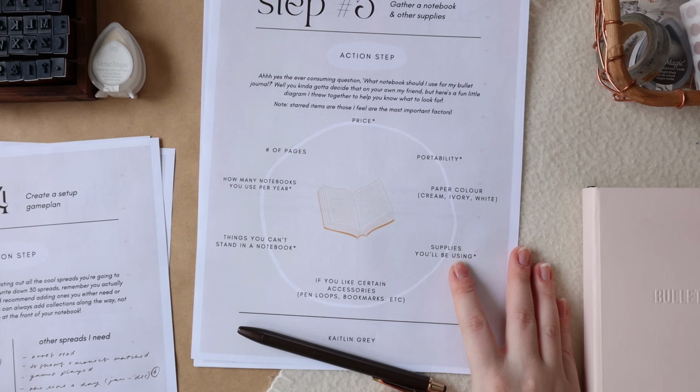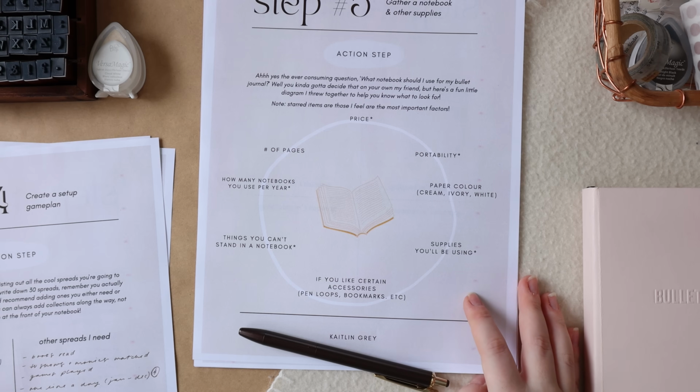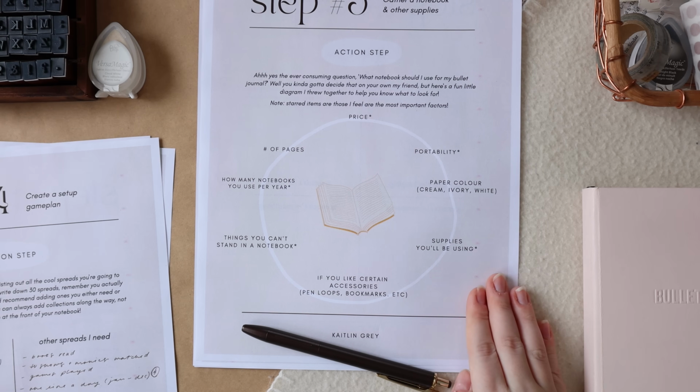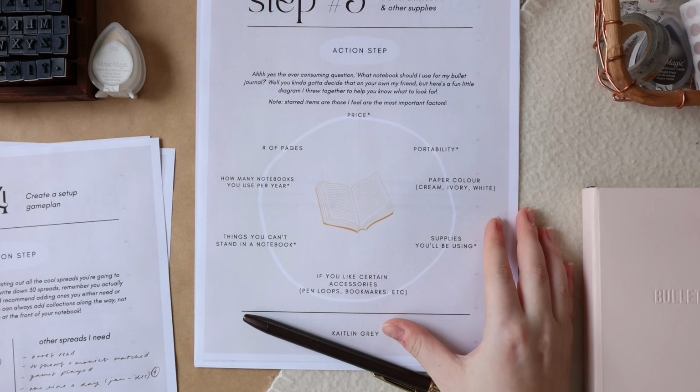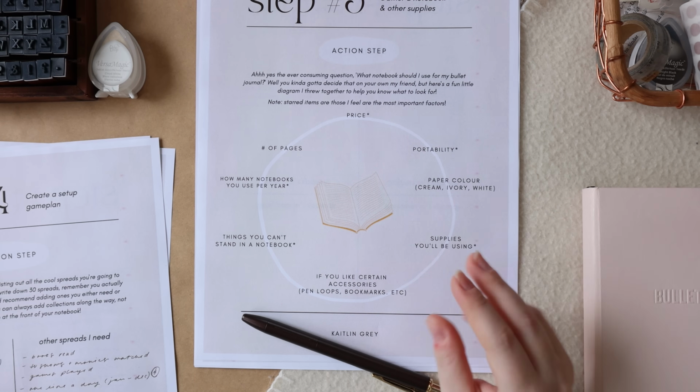So I just wrote down here a couple things that I like to think about when deciding on a notebook. For me, the biggest thing I like to think about when deciding on a notebook is, well, I guess there's kind of 2 big things for me.